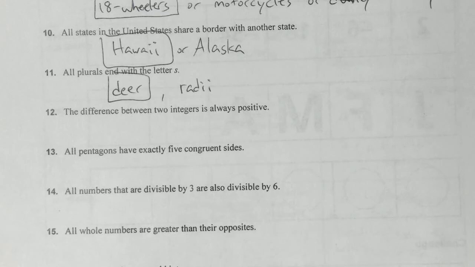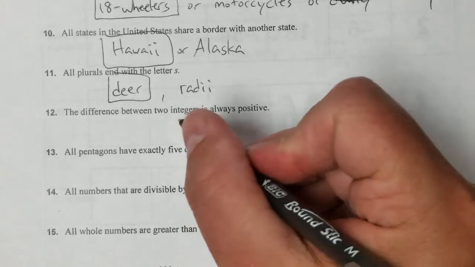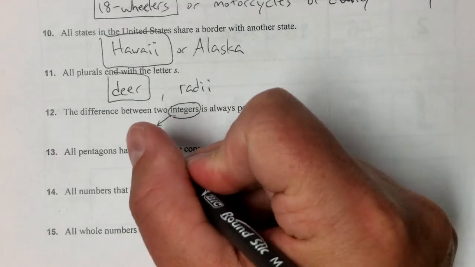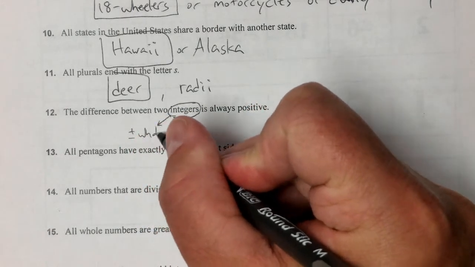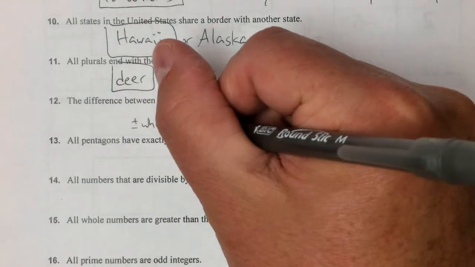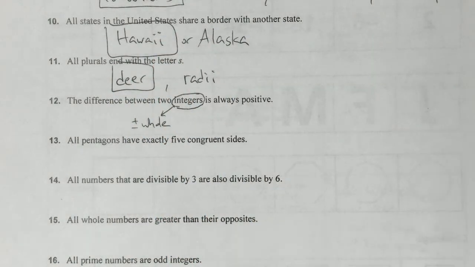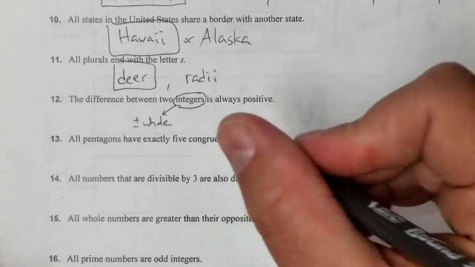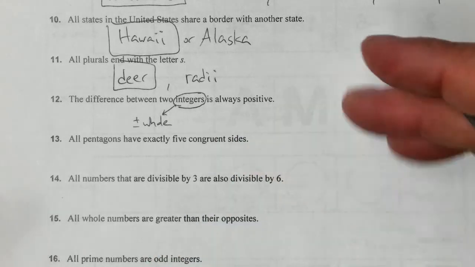Okay, now number 12. The difference between 2 integers is always positive. So first let's talk about what an integer means. An integer is a positive or negative whole number. It's not a fraction unless you do like 4 divided by 2, which could be reduced to 2. So an integer is a positive or negative whole number. The difference between 2 integers is always positive. Well, let's do some examples and see what we come up with.